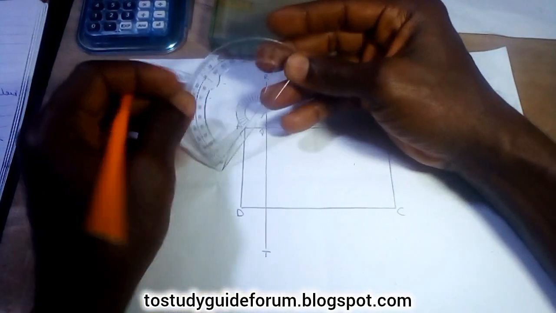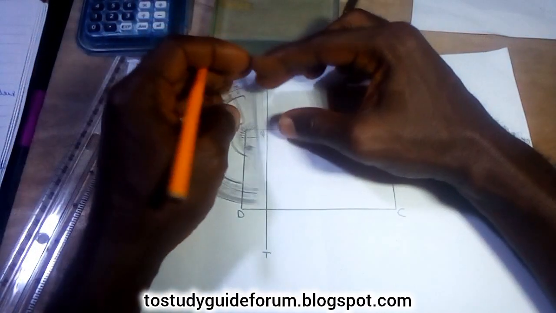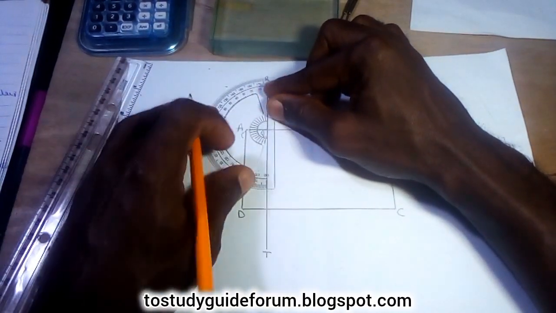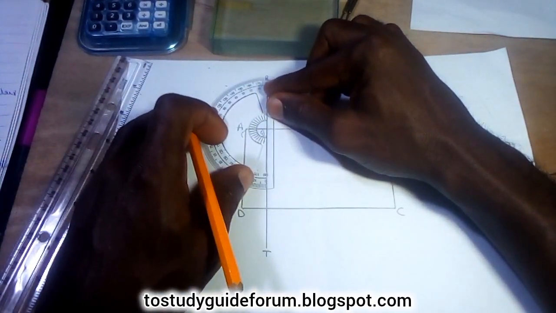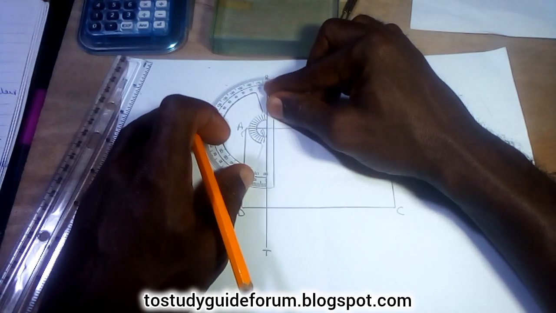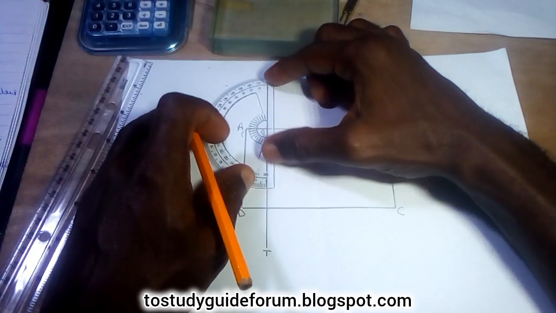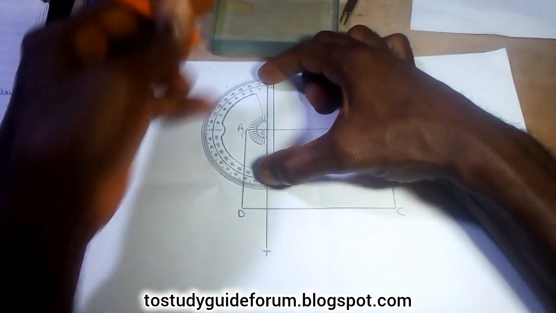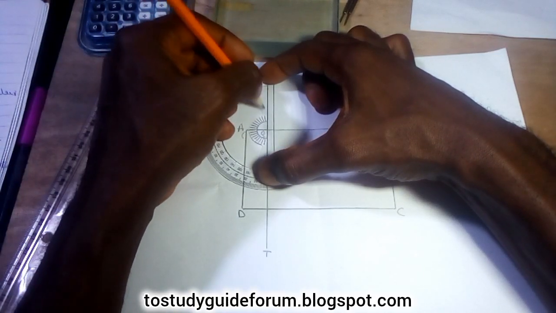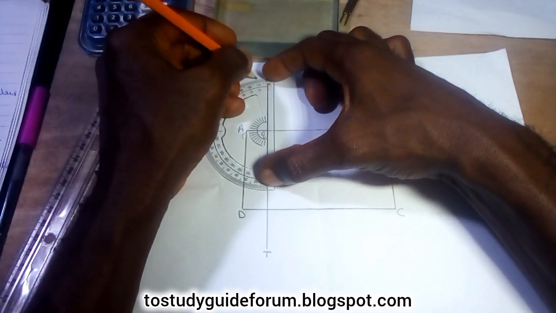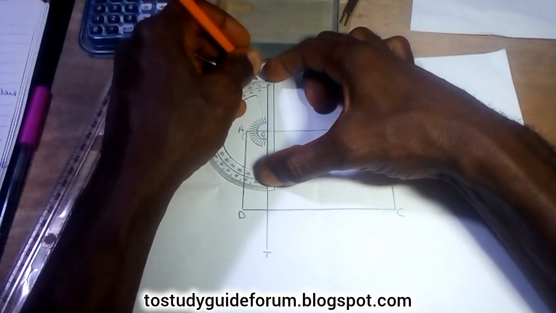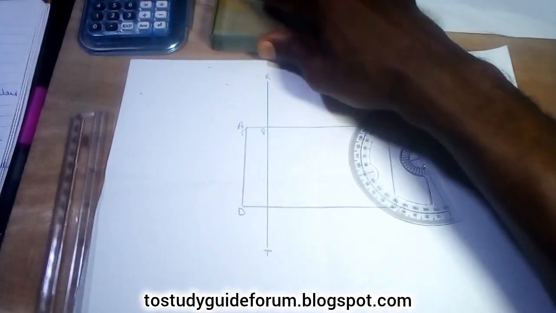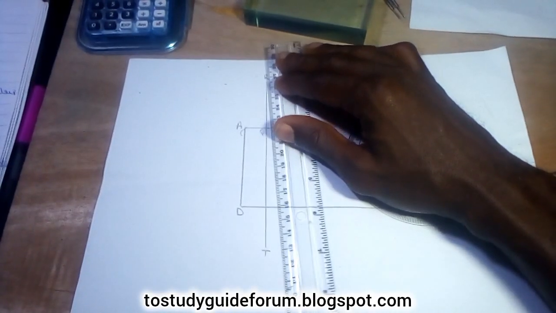Now note, he said that angle with the normal. That means the angle should be with the normal, not with the block prism. So we'll make an angle with the normal. We'll have 10 degrees here. 10 degrees should be somewhere here. This is our 10 degrees. So we are going to join it with the normal there.